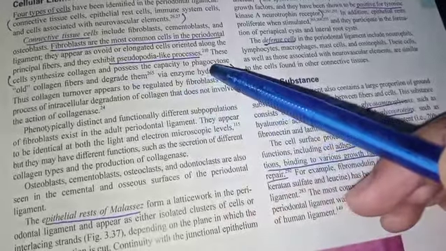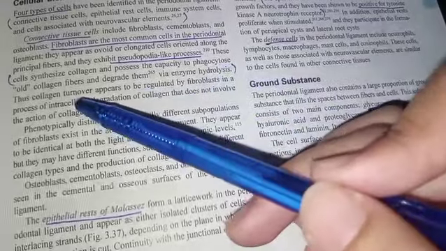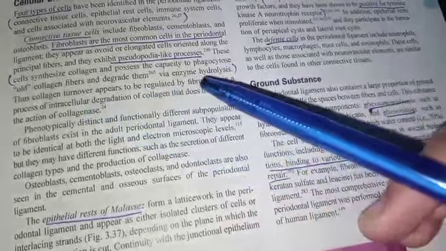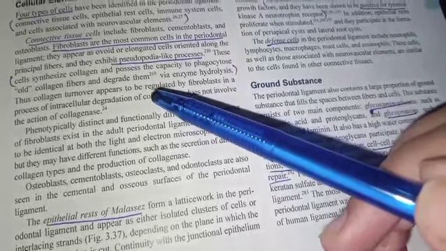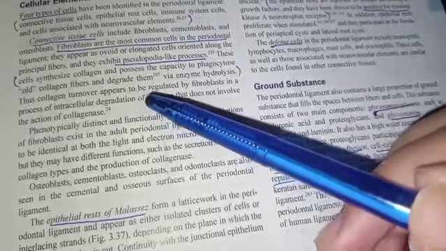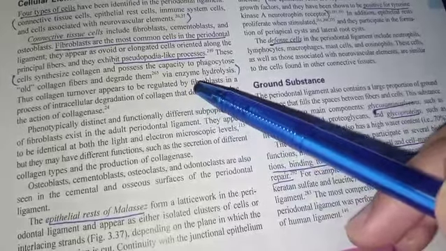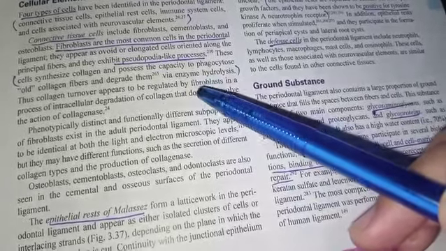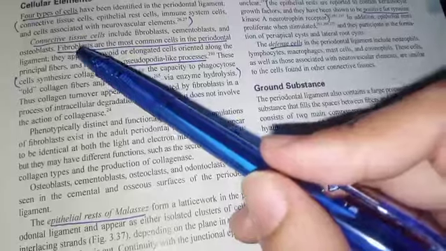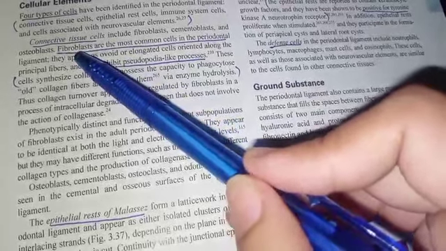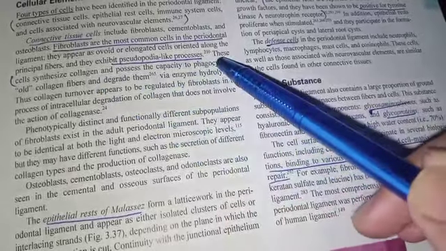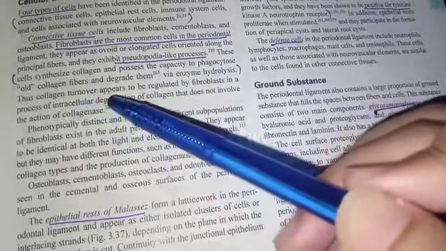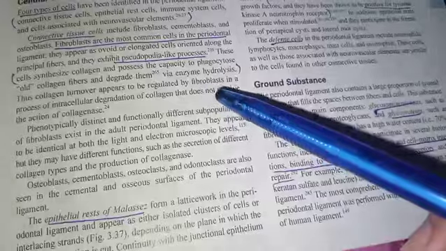Second, they have the property of phagocytosis: they engulf collagen fibers and degrade them by enzymatic hydrolysis, meaning they degrade the old collagen fibers through their enzymatic hydrolysis processes. So in connective tissue we have mostly fibroblasts. The fibroblasts synthesize the collagen and phagocytose the old collagen. The collagen turnover appears to be regulated by fibroblasts.